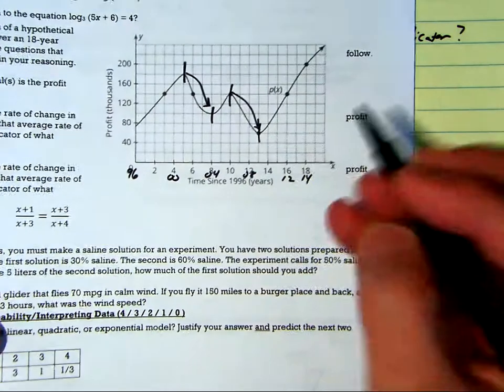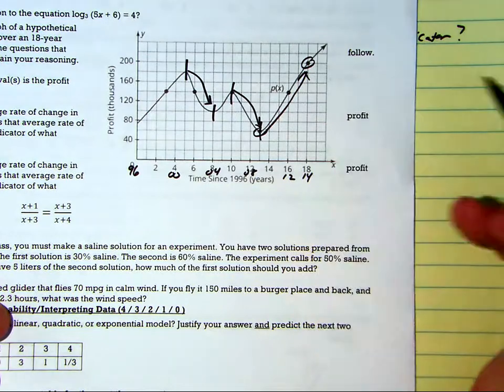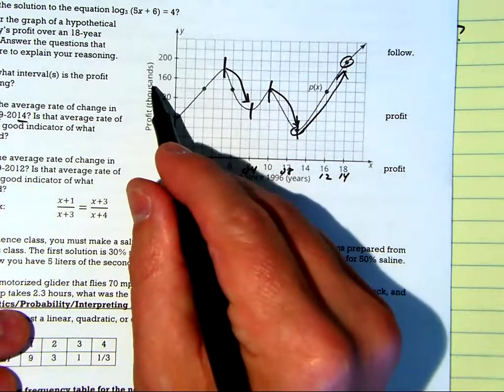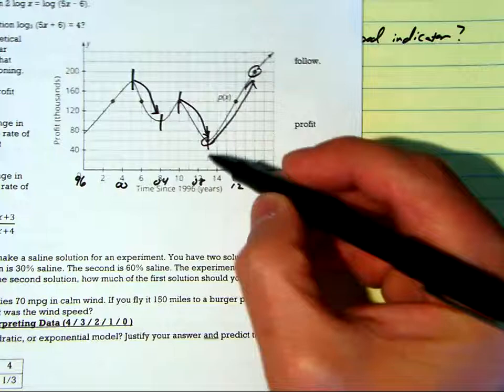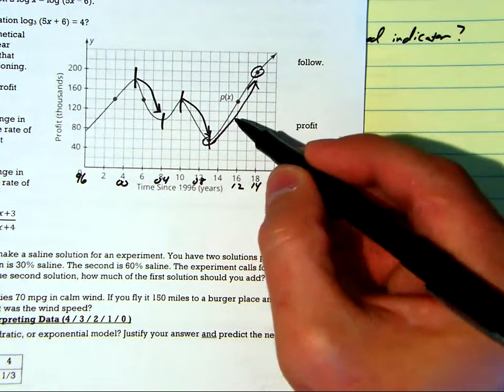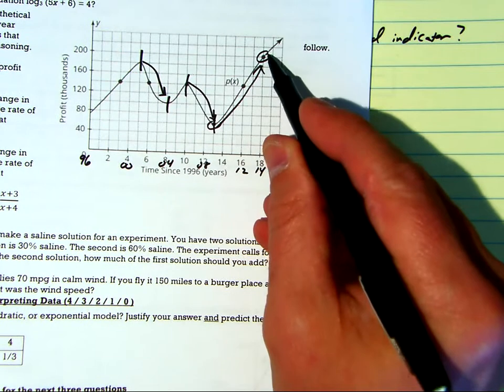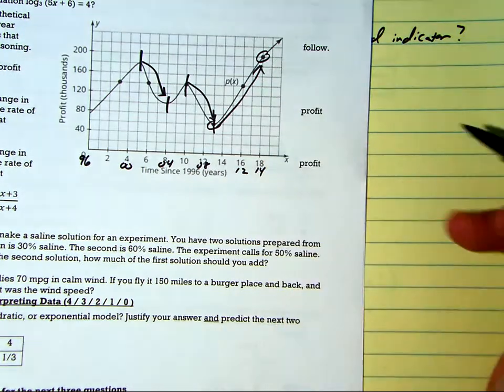So basically, if we think about it, going from this point to this point, what's happening? It's increasing at an average rate of change of 28,000 per year. Is that a good indicator? Is that number a good indicator of what you see on the graph? Everybody should say yes. It's going from a relative minimum to what we call a relative maximum. Everybody remember those words to describe?